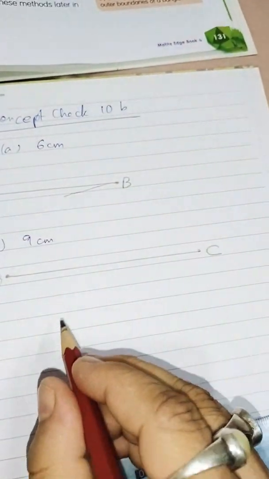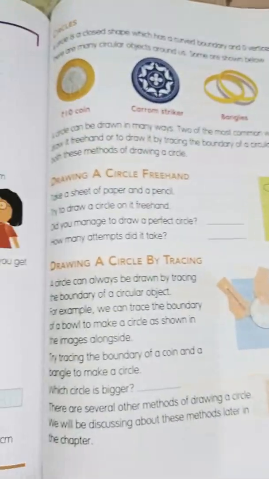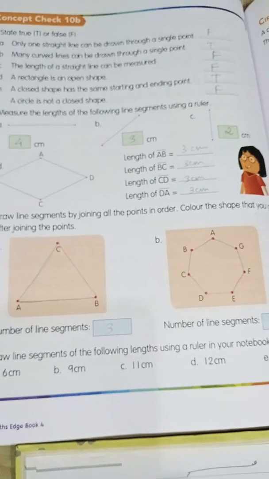So with this we come to the end of this exercise. After this we will start circles in the next class. Till then you complete this exercise, and then we'll go to the circle chapter. Thank you.